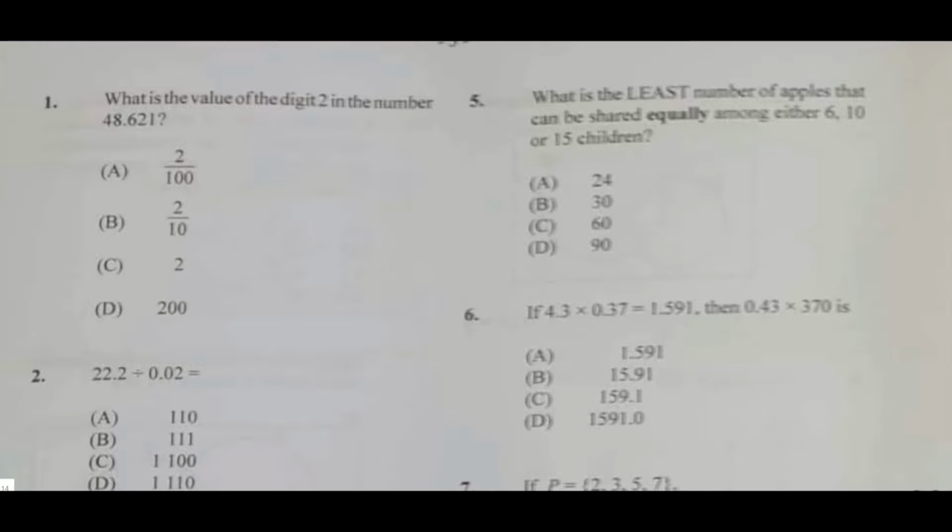Alright, number 1 says, what is the value of the digit 2 in the number 48.621? So the 2 is in our hundredths place. So we know that could be written as a decimal 0.02. And then converting this decimal to a fraction, we get 2 over 100. So our answer would be A.